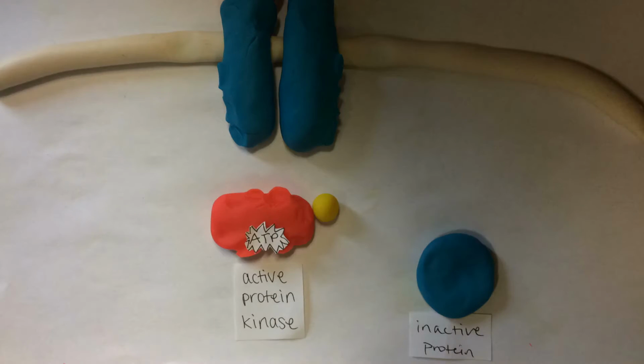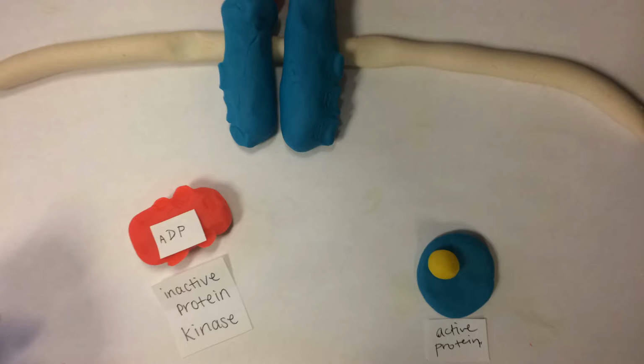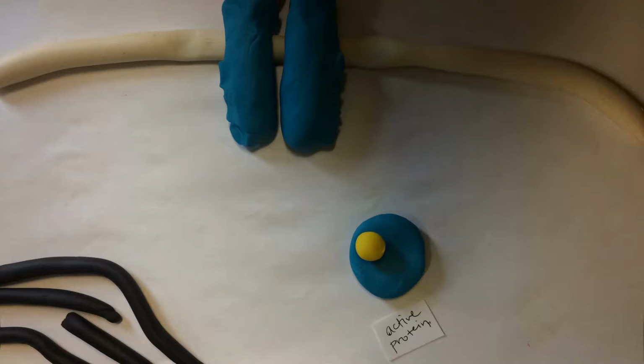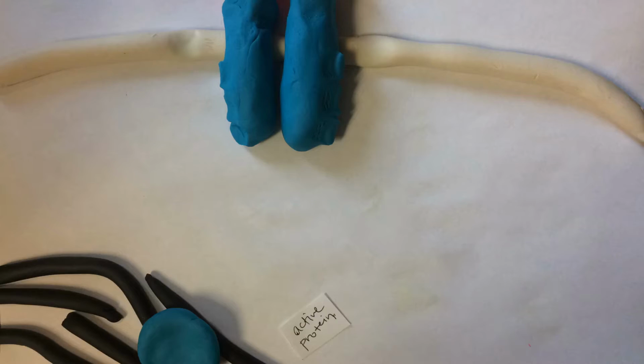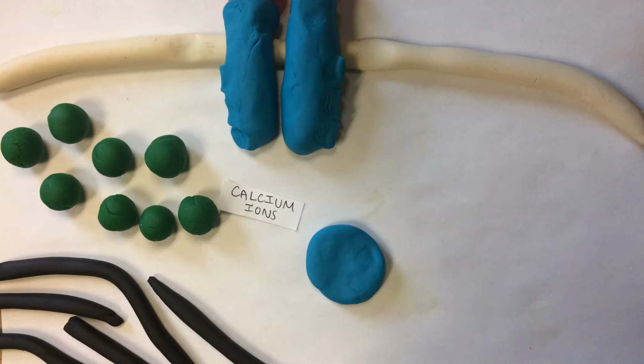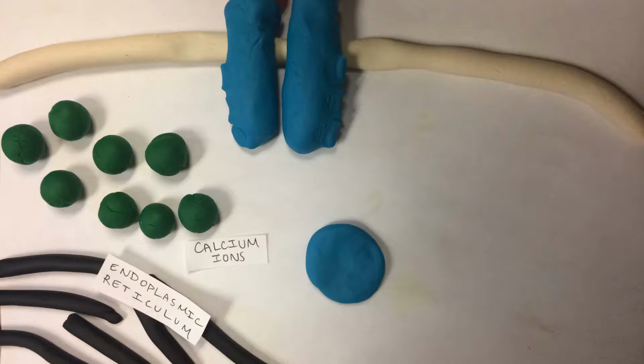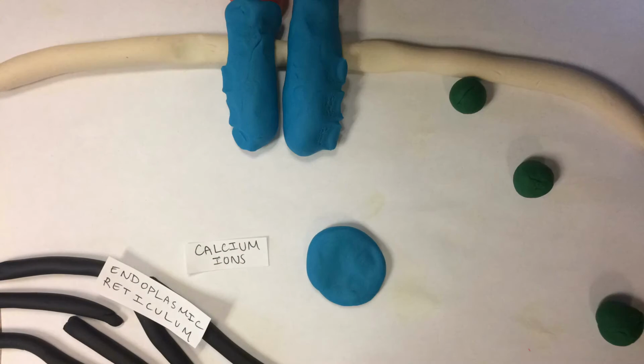Here we see an inactive protein. The activated protein kinase will transfer a phosphate group to the inactive protein to activate it. This active protein travels to the endoplasmic reticulum and triggers the release of calcium ions into the cell. This is the cellular response. After this occurs, the signaled proteins are released from the tyrosine kinase receptors and they separate once more.